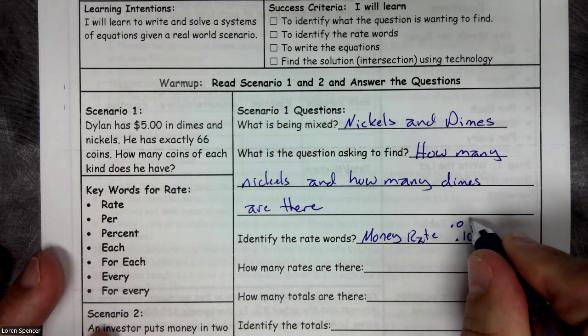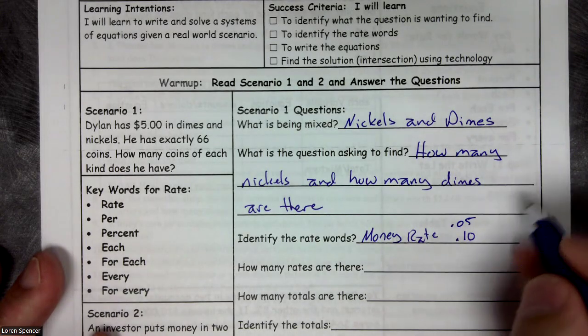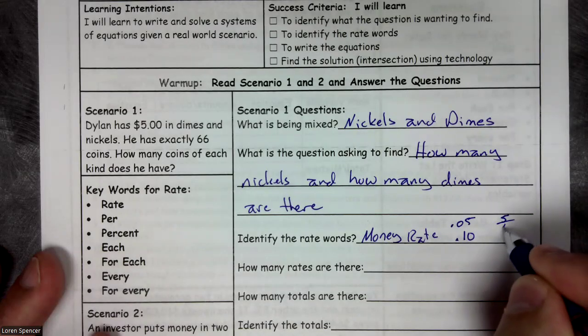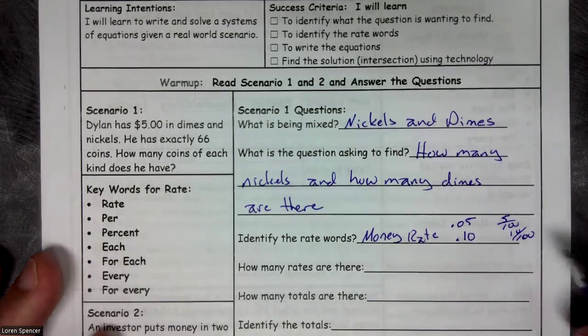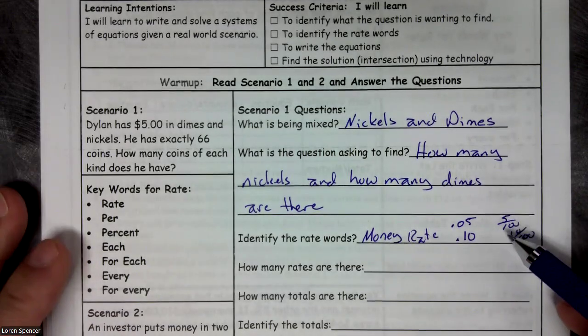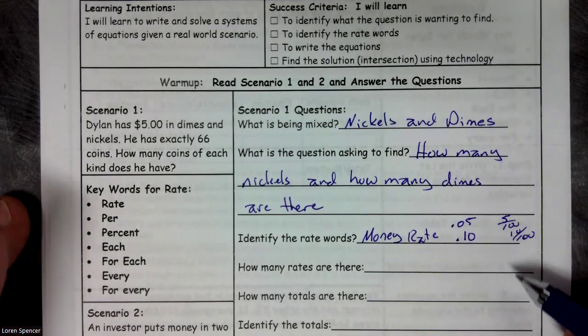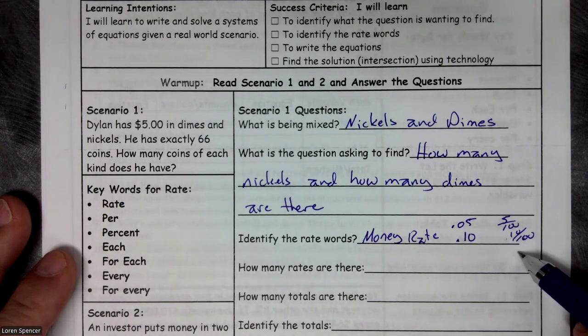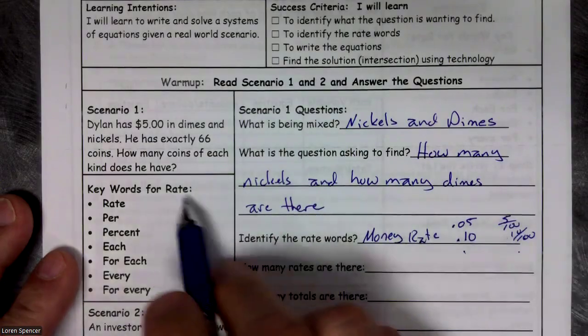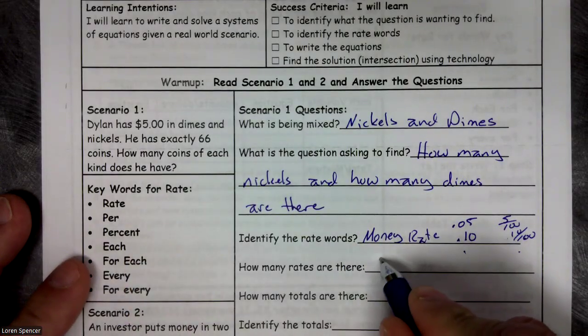And I'll put 0.05. What I did for a nickel is 5 divided by 100, and 10 divided by 100. Anything in cents, you're going to treat just like percent. So 5 divided by 100 is 0.05, and 10 divided by 100 is 0.10. So in this case, I have two rates.